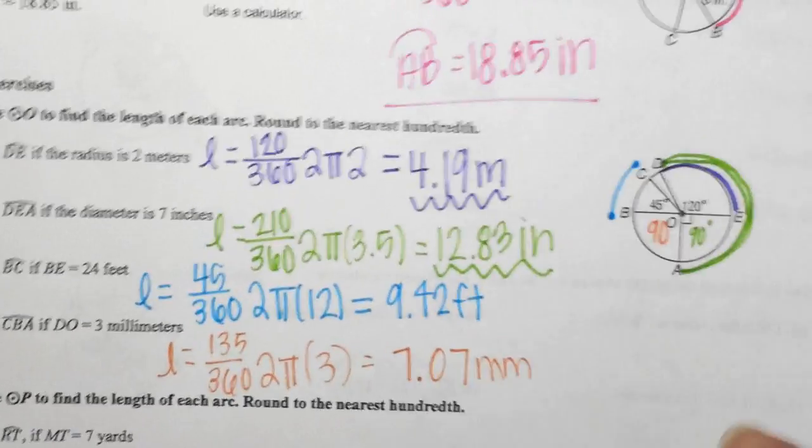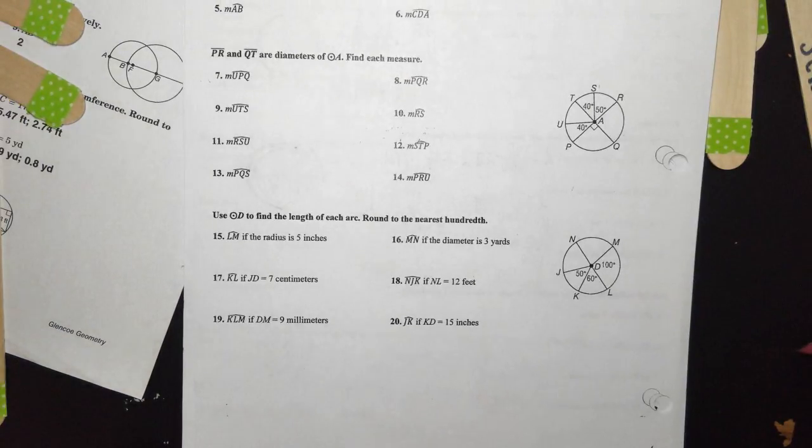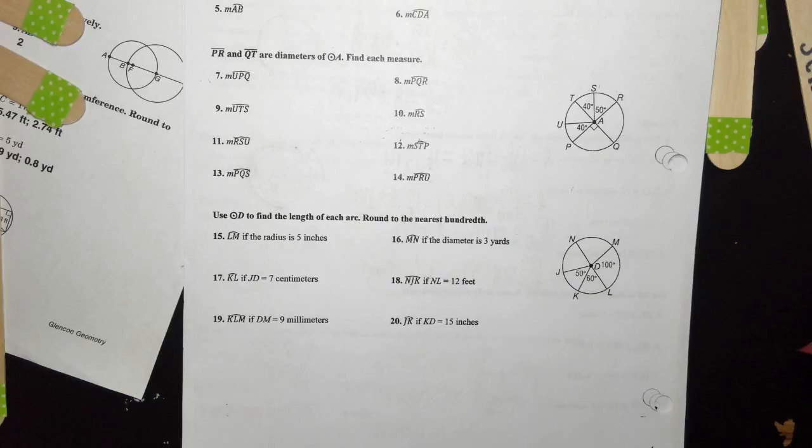All right, your homework, what I'm checking tomorrow. We're going to skip these last 4. Okay, it's the same thing. So your homework is this whole back page, number 6. The whole back page.